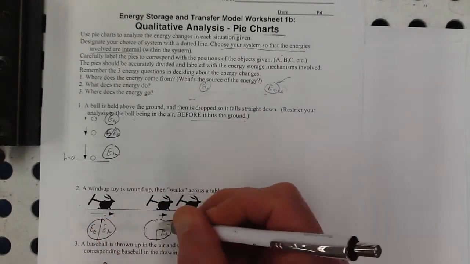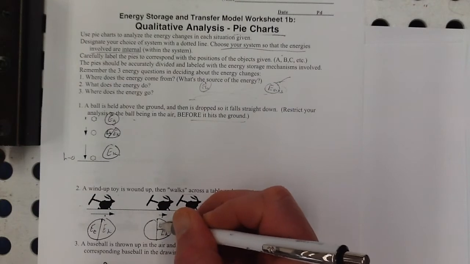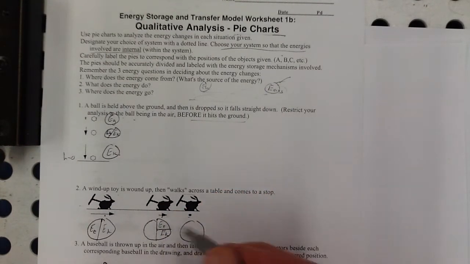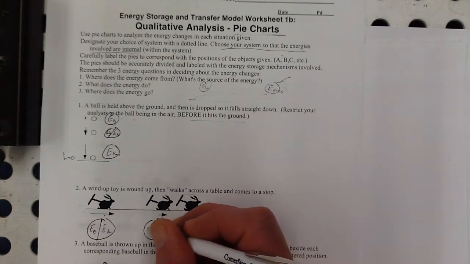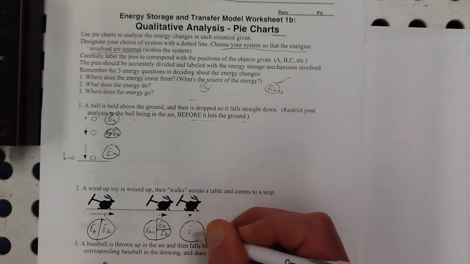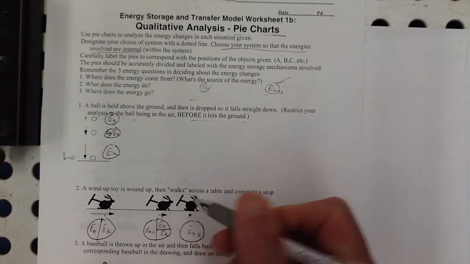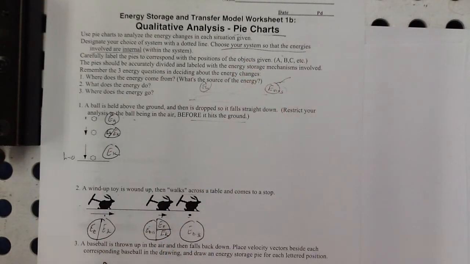So maybe it went from EE to less EE to no EE there because the spring has wound out. So what's the rest of it? Well, that must be the energy dissipating. And it makes sense that this last one would be all E dis because it's just sitting there, the spring is wound out, and it's not moving.